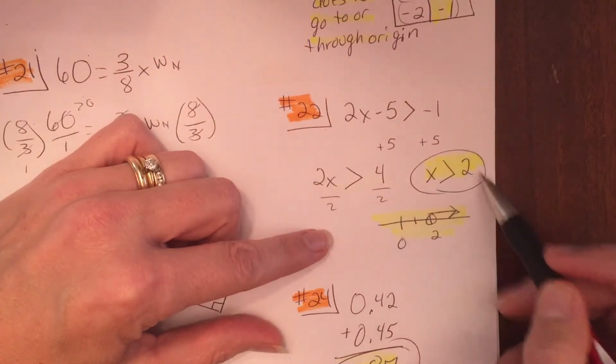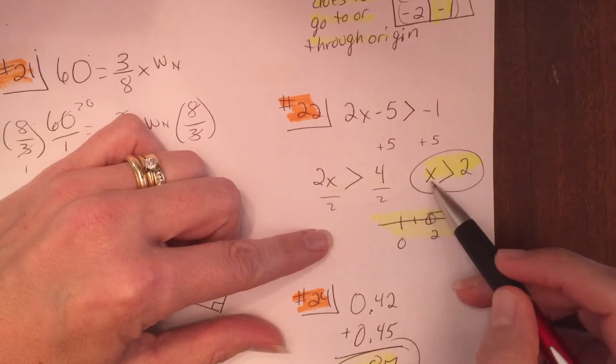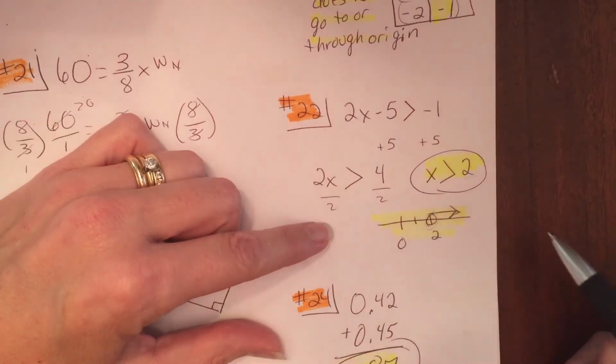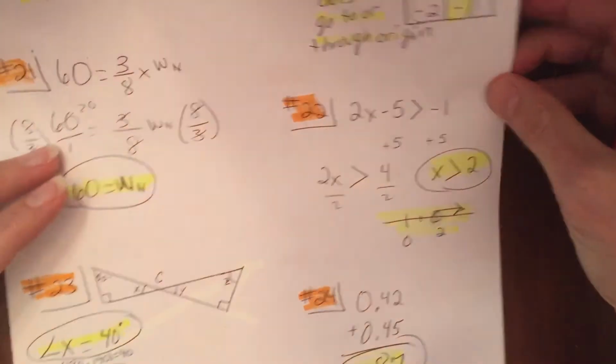This is the solving part. Okay? X is greater than 2. So open circle on 2, arrow to the right. Those are the values greater than 2.